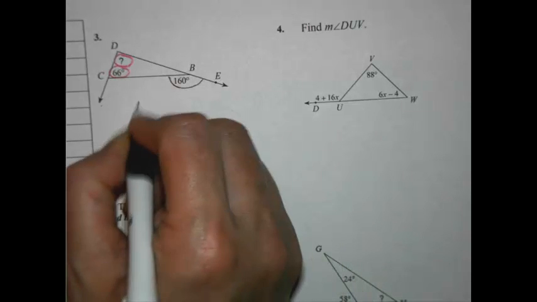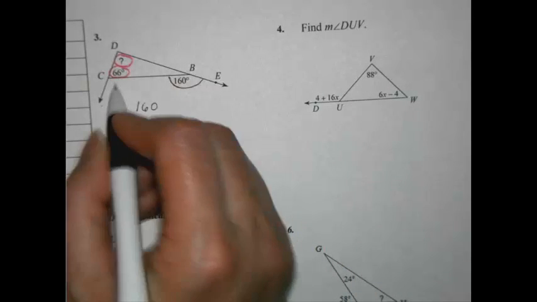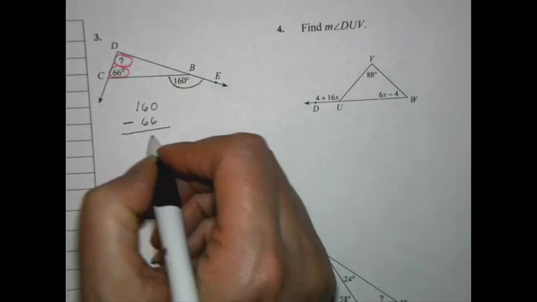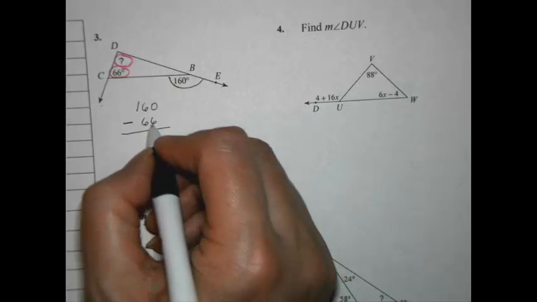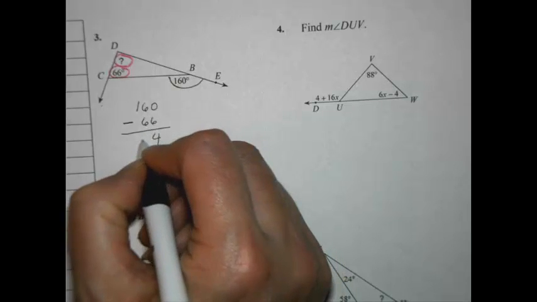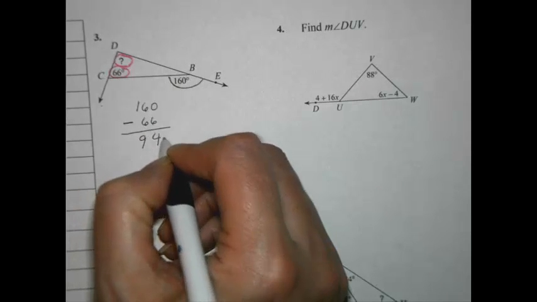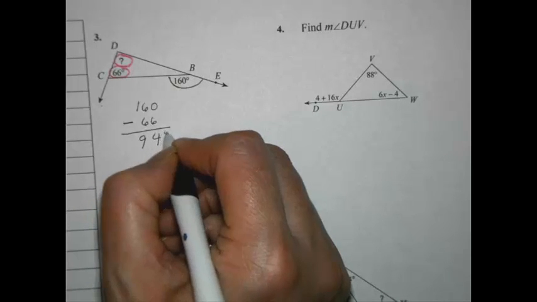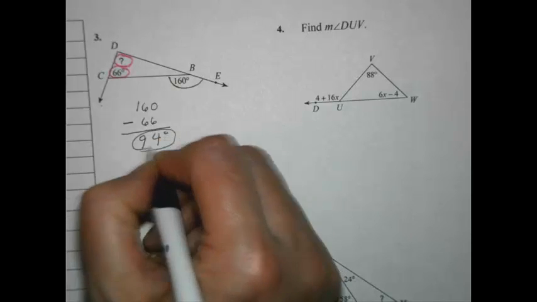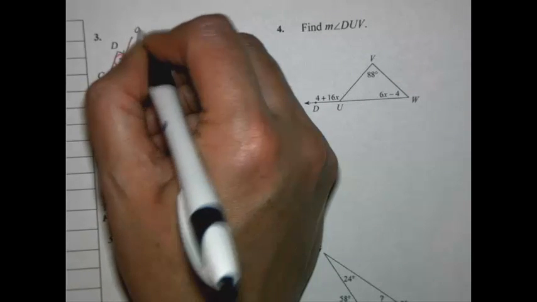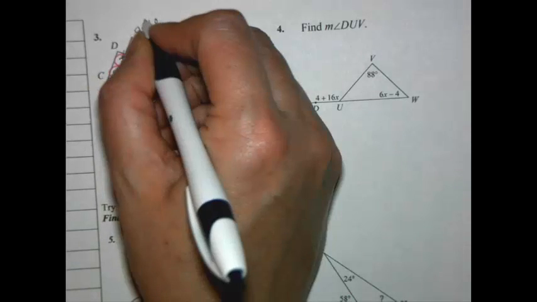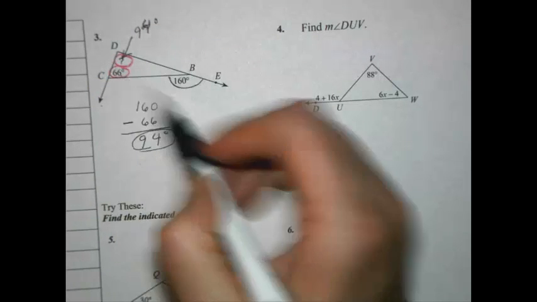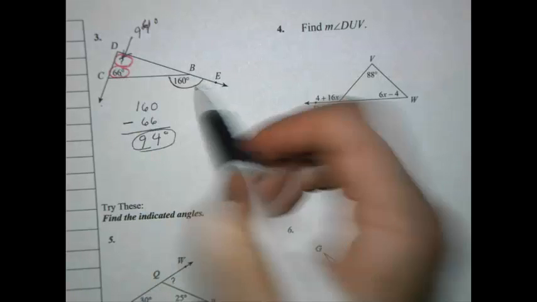So if 160 needs to be their total, let me just take away the one that I do know, the 66 degree angle, and see what I have left over for that angle at D. All right, so subtracting this, I'm getting 94 degrees. No, that can't be right. Is that right? Yeah, it is right, 94 degrees. So that angle D up here, that is going to be a 94 degree angle. Check it out. Does your 94 plus your 66 add to the total 160 in your picture? Answer is yes.